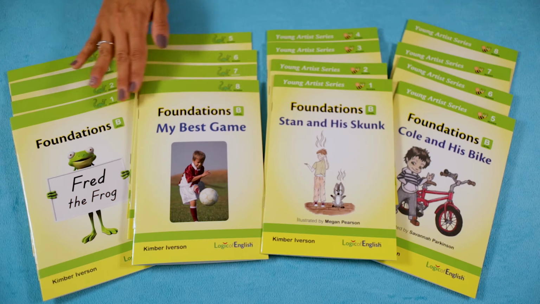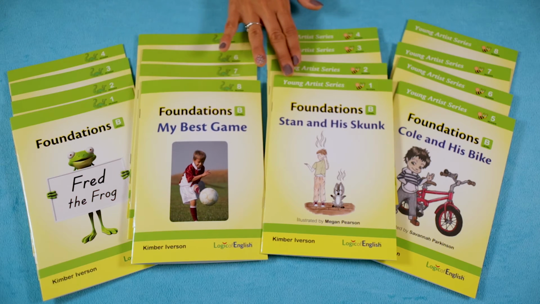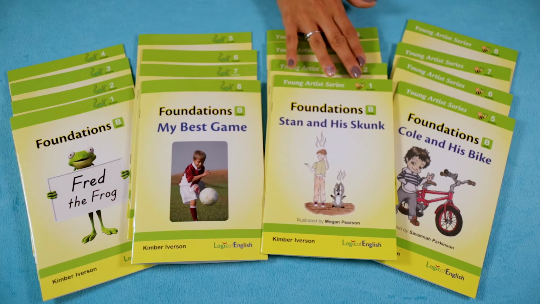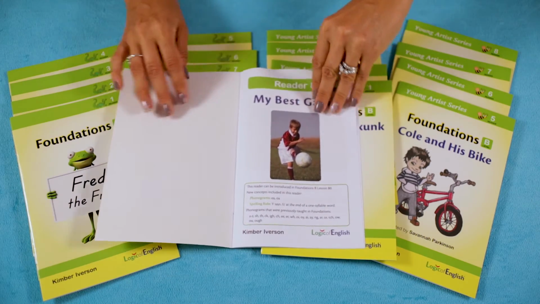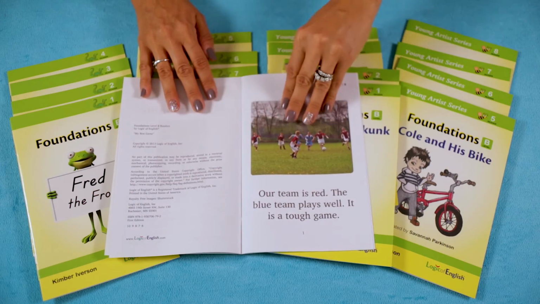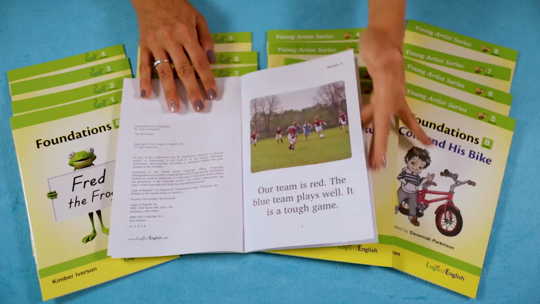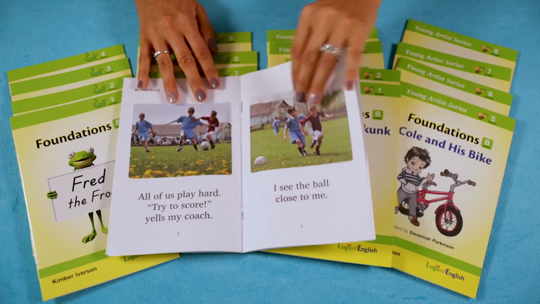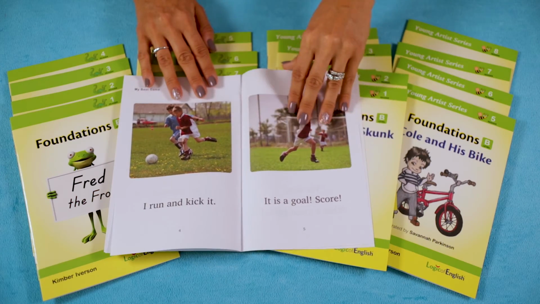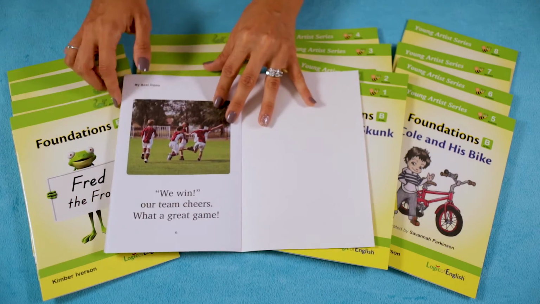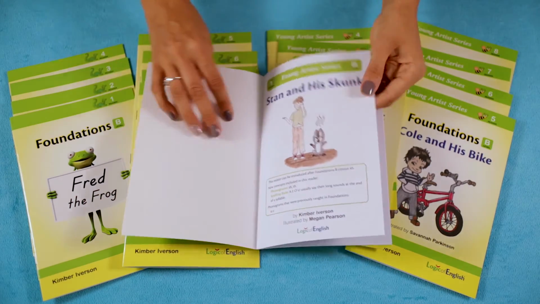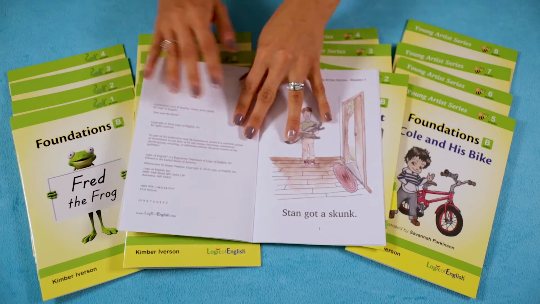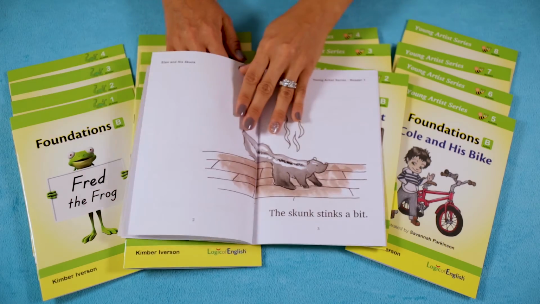There are the actual Foundations B readers, as well as the Young Artist Series B readers. Now, I love that there are so many readers as part of the B program, because as your child is starting to learn more multi-letter phonograms, it's easy for you to want to hand your child maybe a book or a step reader that's at the library, but then they're going to be seeing words with phonograms they don't know, and it can cause some frustration because they want to start reading, but they can't actually read the books that you're handing to them.